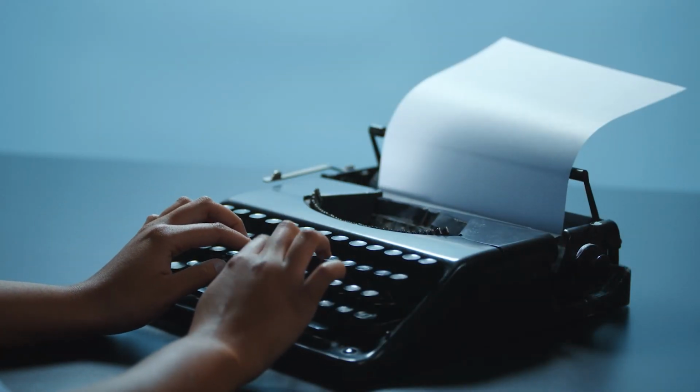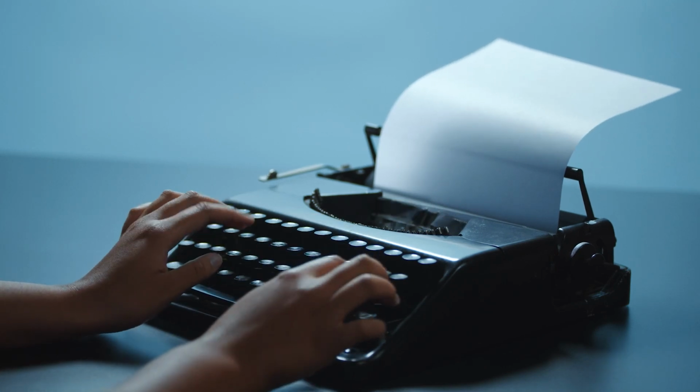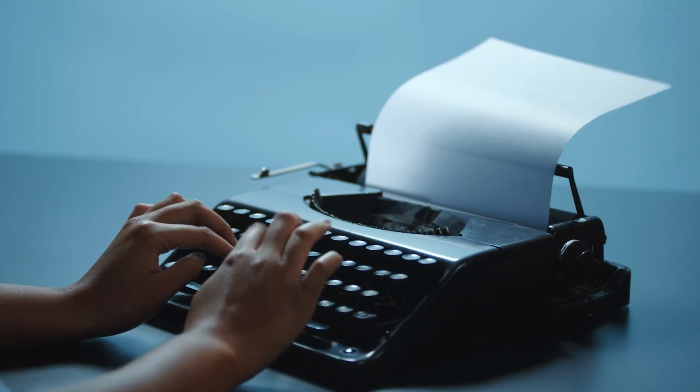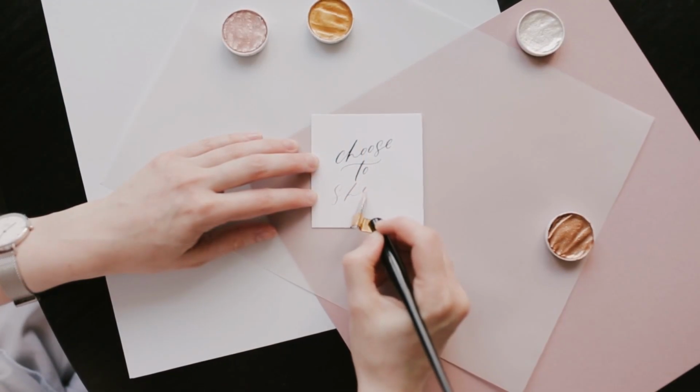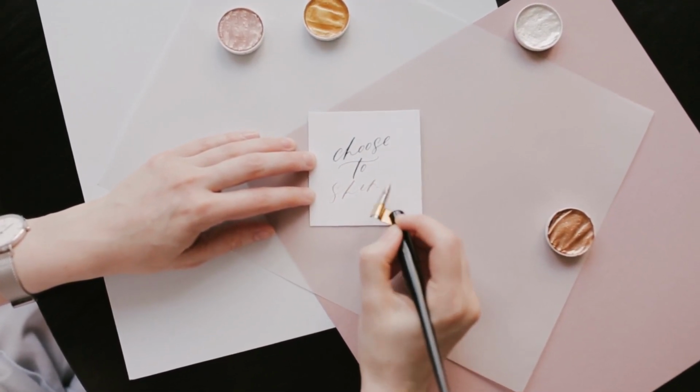Alright, if you reached this far, I think you have already figured out how to use the lemon milk font on mobile and PC.